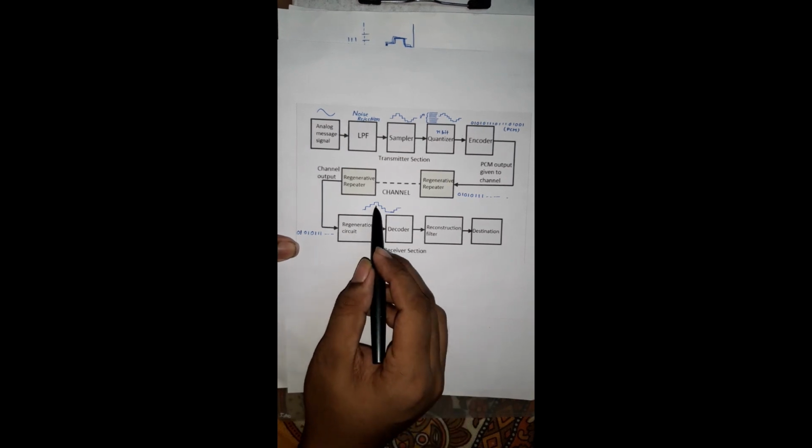And as the sample signal is regenerated, it is just the reverse of the quantizer and encoder. The quantizer and encoder were generating the digital code from the sample signal. Regeneration is nothing but generating the sample signal from the digital code.